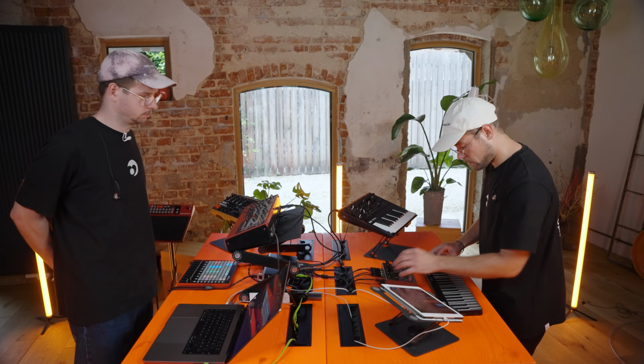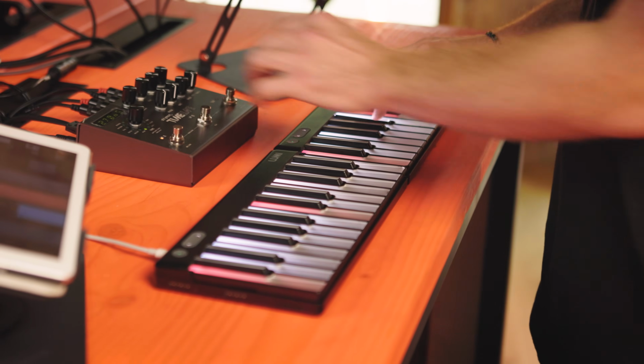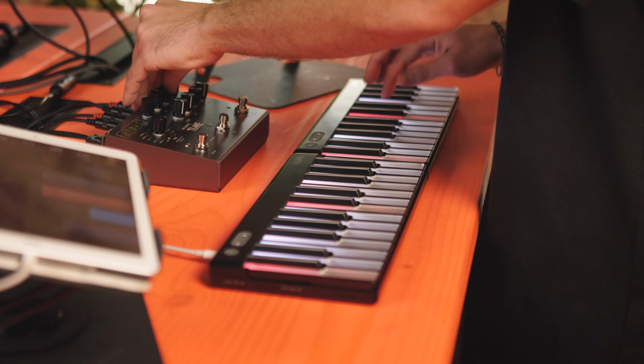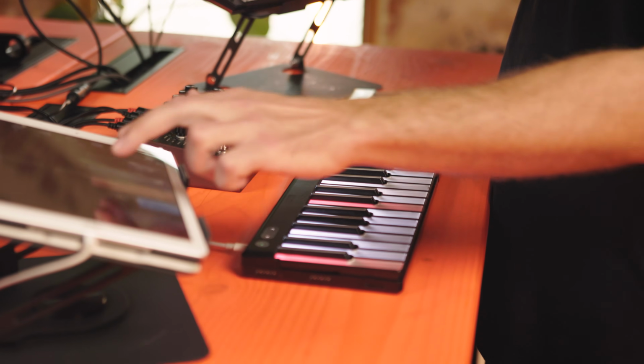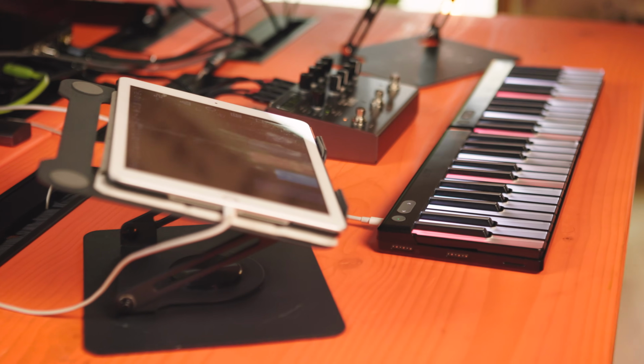Another type, the tape delay. So this is the Strymon.